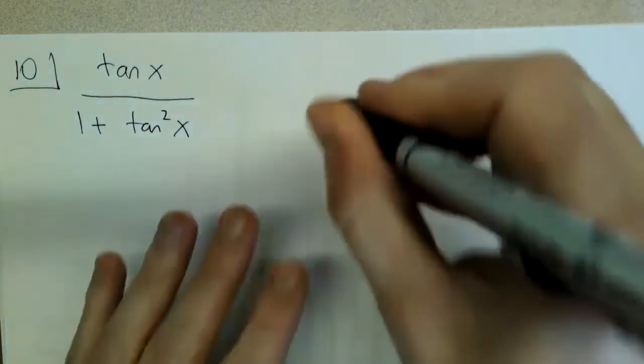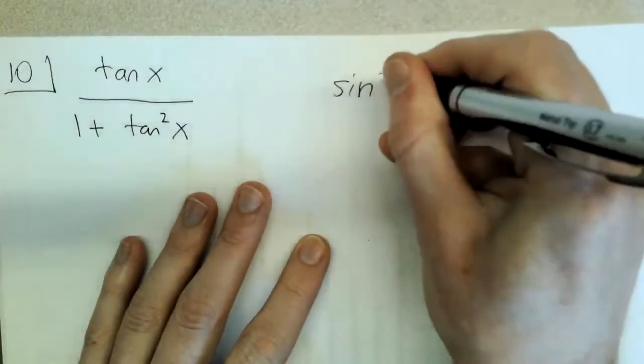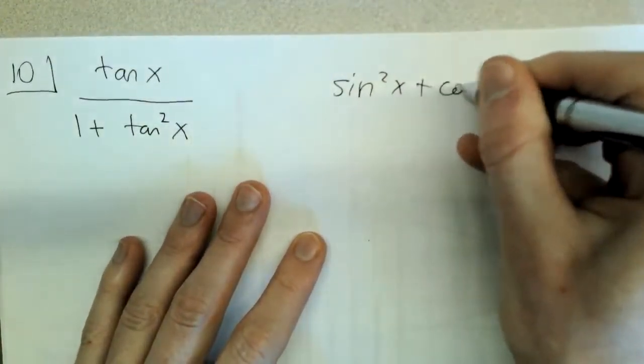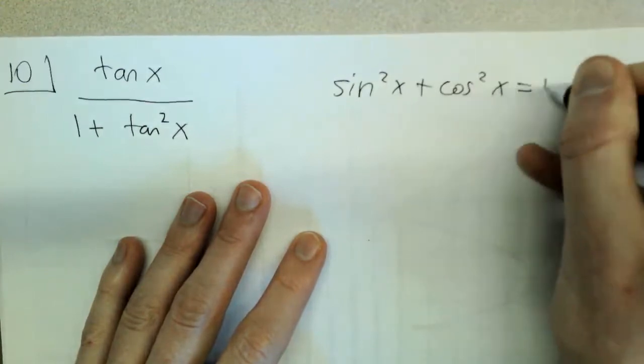Isn't 1 plus tangent squared something nice? I think it's secant squared, but I'm not really sure. And I don't have a list of the identities in front of me. I really swear I don't have the other Pythagorean identities memorized. The only one that I know is this one.